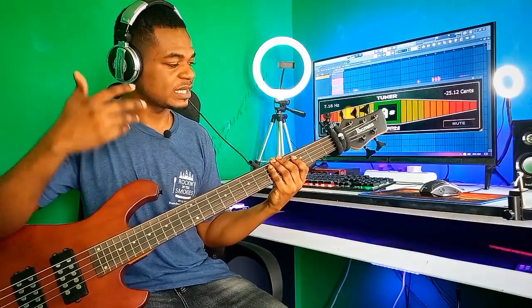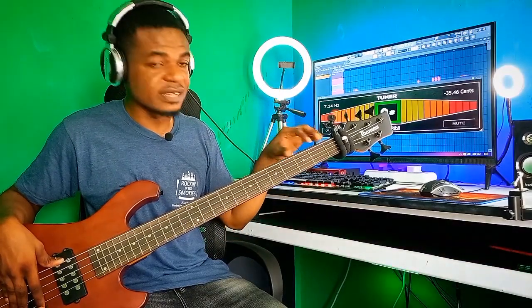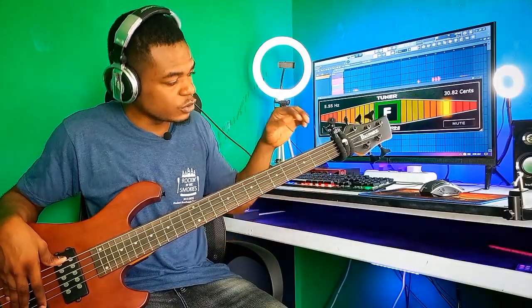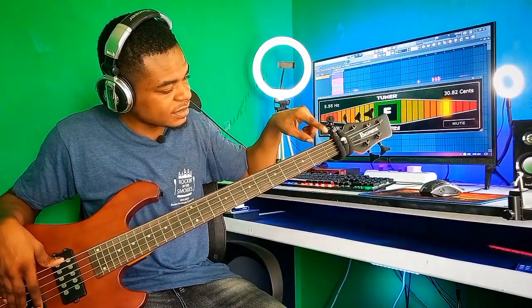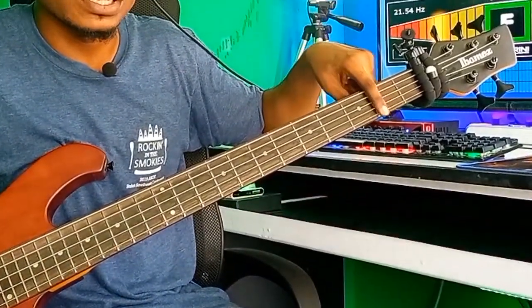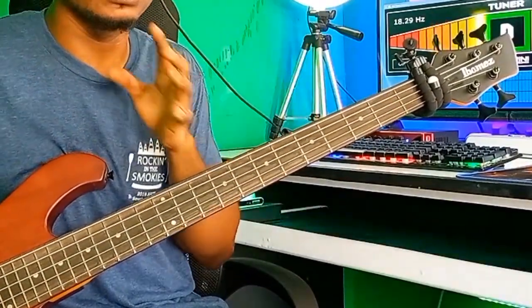Okay, so secondly, let's look at the fret numbers. When I say fret numbers, this helps you know where your note is, where your key is, where you're supposed to play a key. You see these lines here, the space in between is what we are going to count.